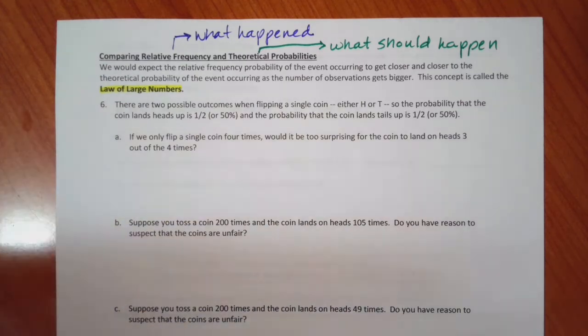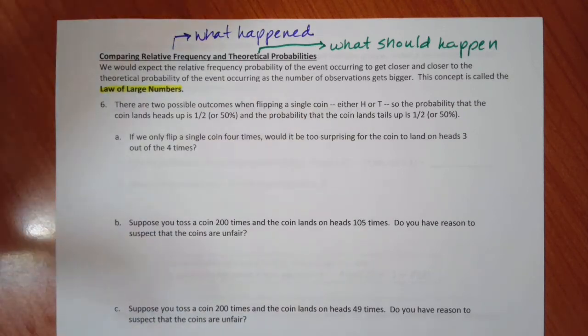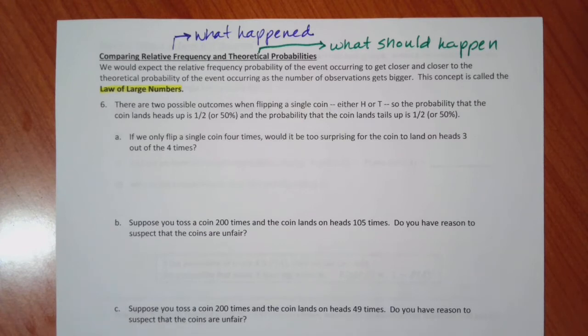Okay, so what that means is the smaller the sample, the smaller the number of experiments, the more your data can be way off. But as you do more and more, again, it should get closer and closer. Okay, so let's see. There are only 2 possible outcomes when you flip a coin. It's either heads or tails. So the probability for each is 50%. That just kind of makes sense.